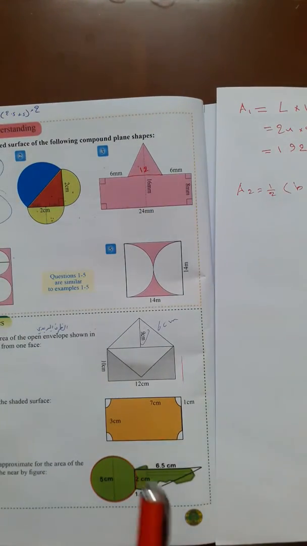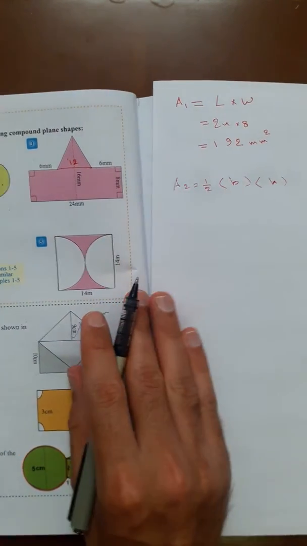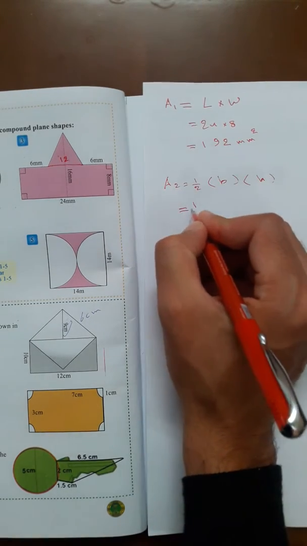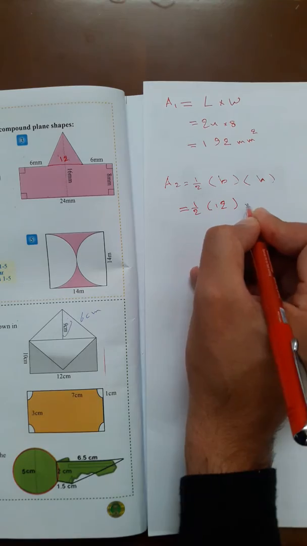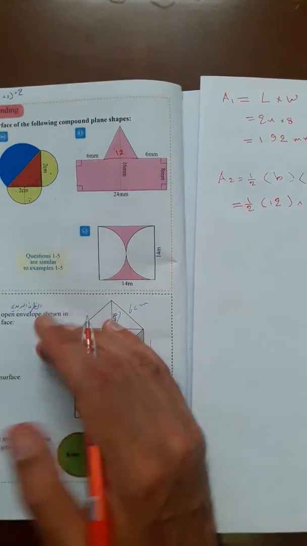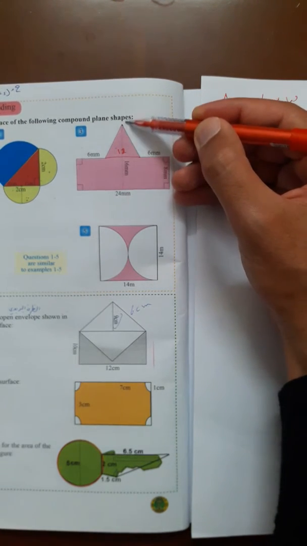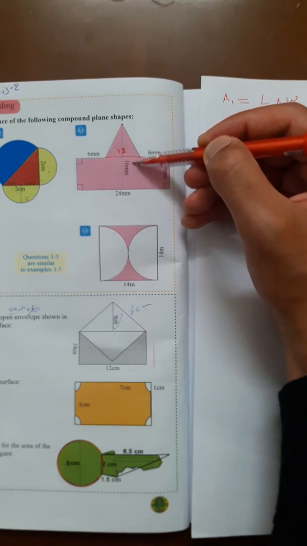So the base length of this triangle is 12. A2 equal 1 over 2 multiply B, which is 12, multiply the height. What's the height of this triangle? The length of this line is 16 millimeter.